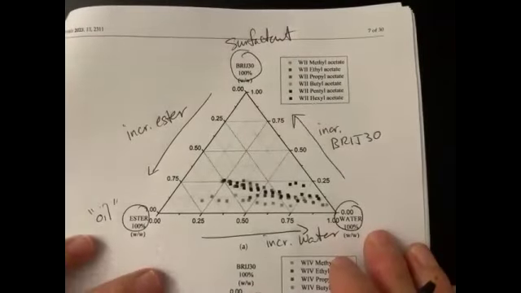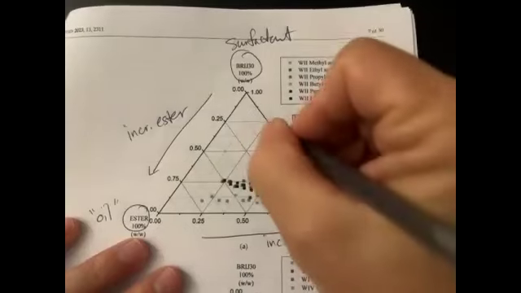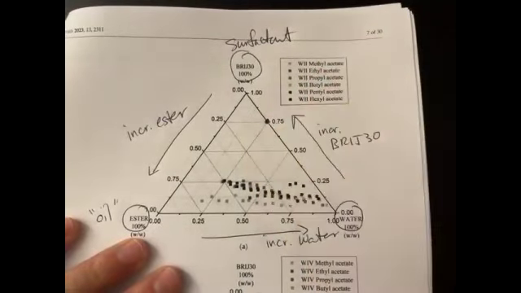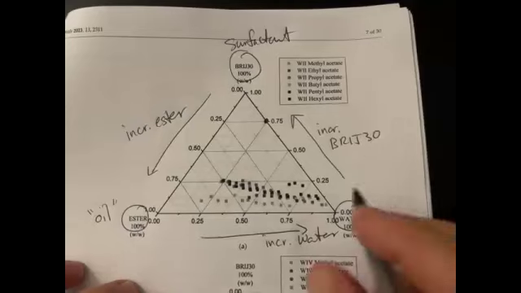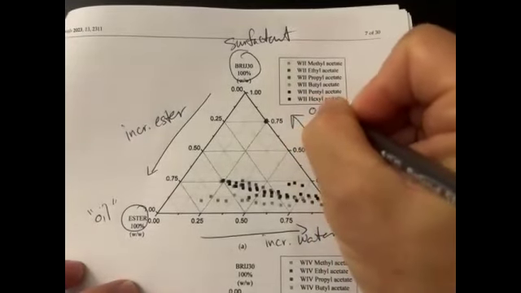And so let's spend just a moment talking a little more about this. So if I'm right here, then I have 0.75.